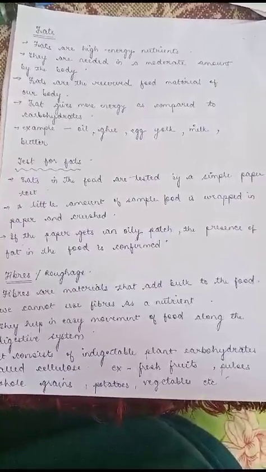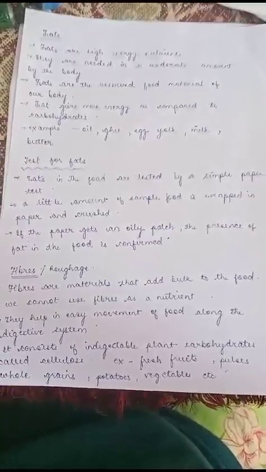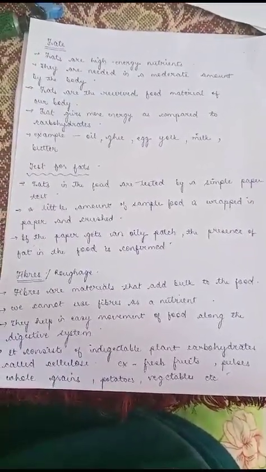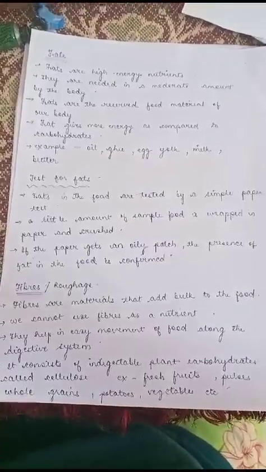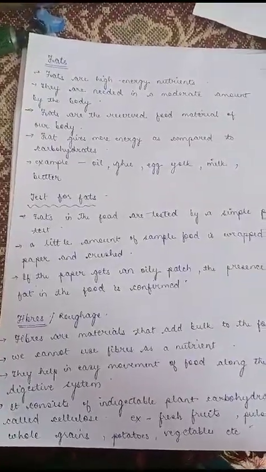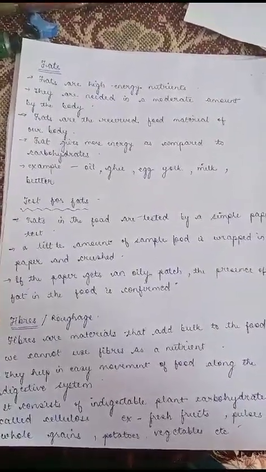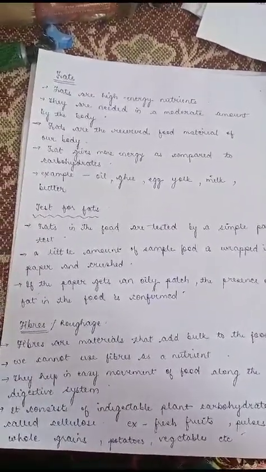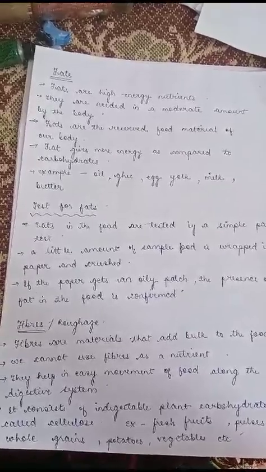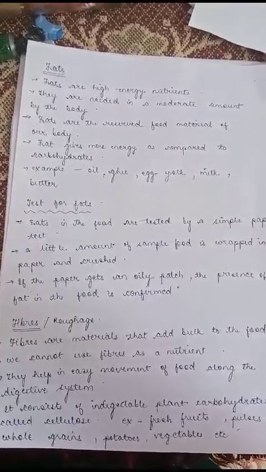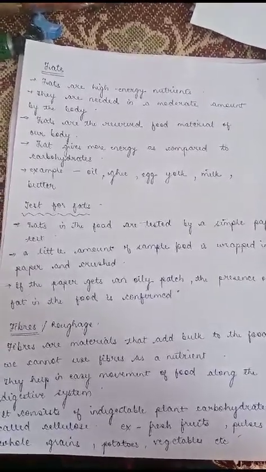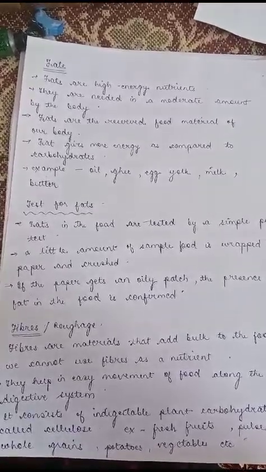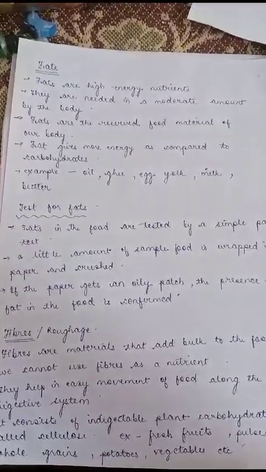Then comes roughage, or what we call dietary fibers. Fibers are the materials that add bulk to the food. We cannot use fibers as a nutrient. They help us in the easy movement of food along the digestive system. It consists of indigestible plant carbohydrates, which is called cellulose. Some examples are fresh fruits, pulses, whole grains, wheat, vegetables, etc.